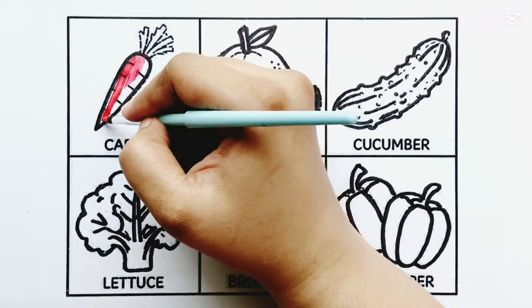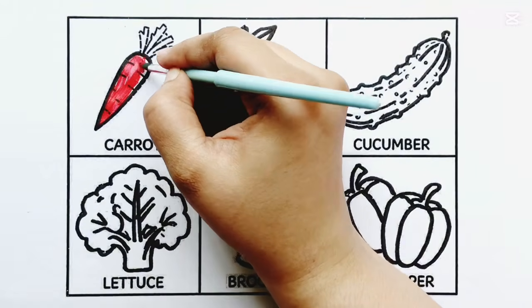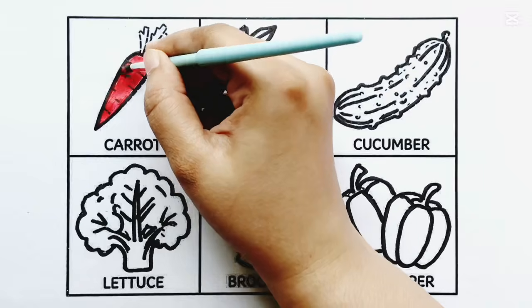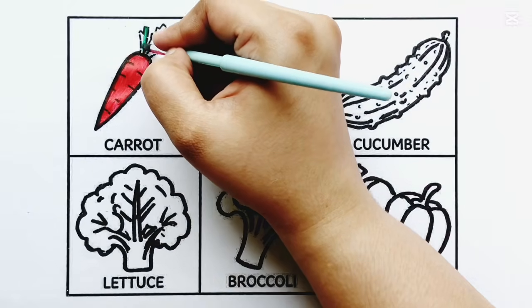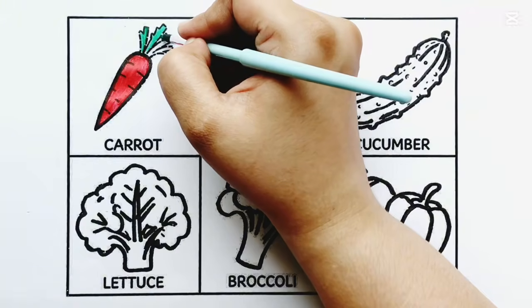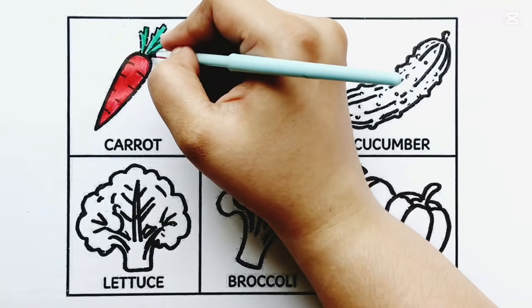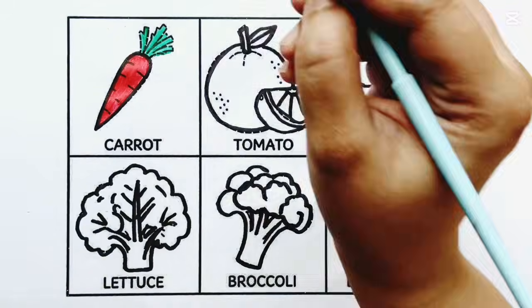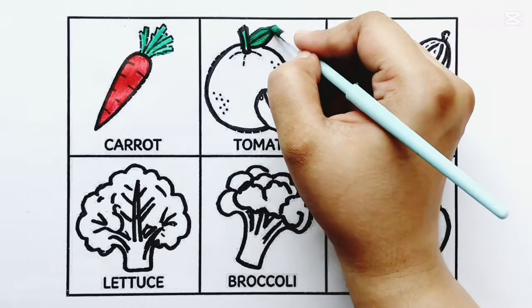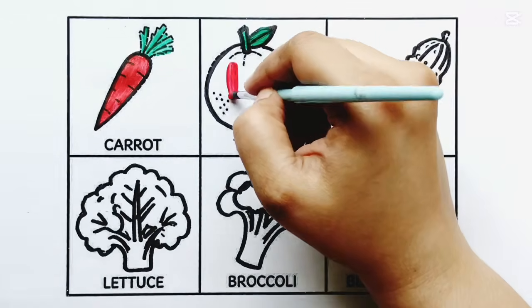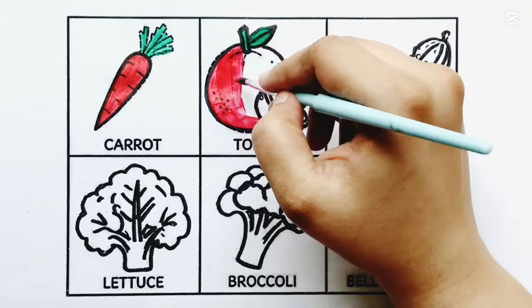Let's paint red color. C for carrot. Red carrot. Green leaf. Tomato. T for tomato. Tomato color is red.